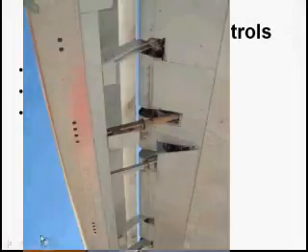Slats are, let's see, I'll draw a picture here. So if we have a leading edge of a wing, slats actually move forward. In this case, you can see that they've been pushed forward so far. There's actually some air going through there, and sure enough, if we move that slat far enough forward, there's going to be airflow.